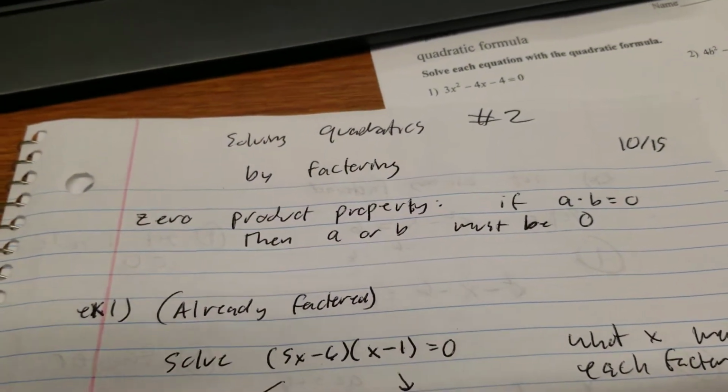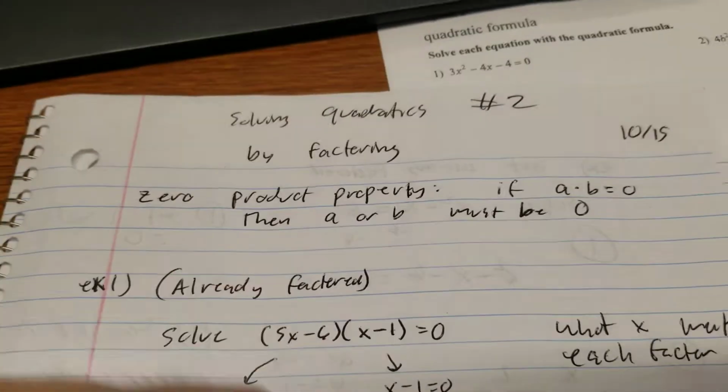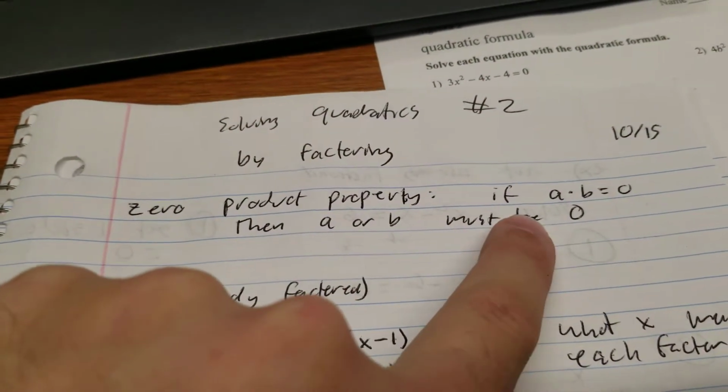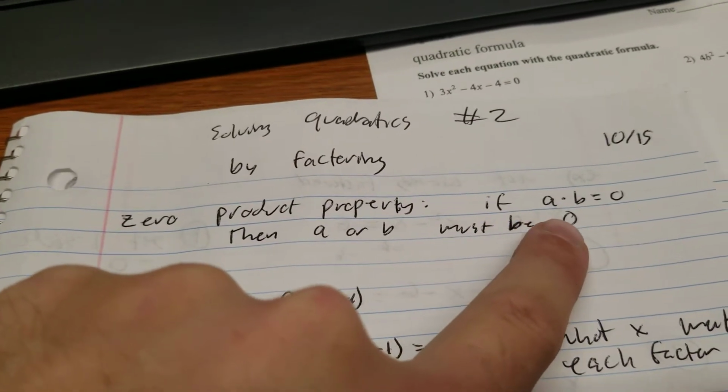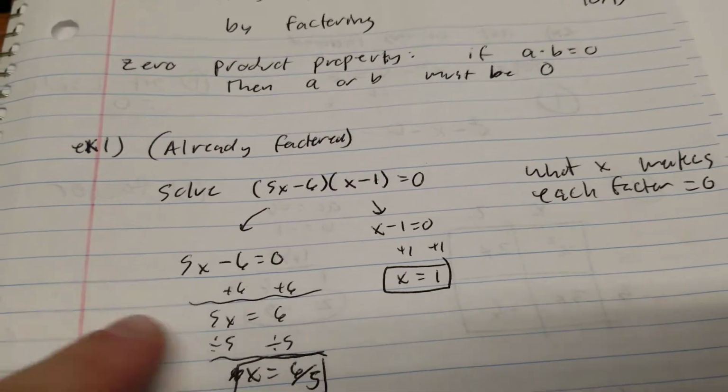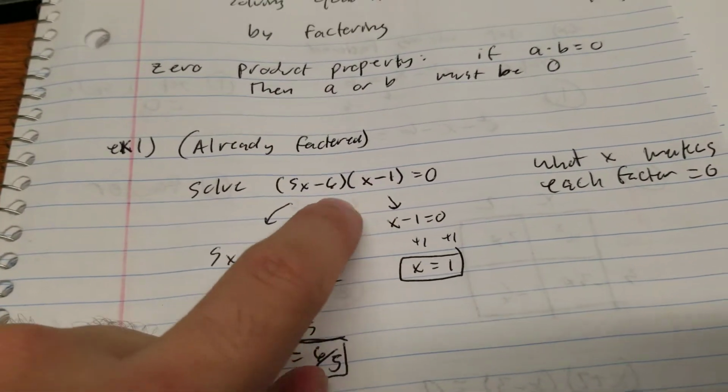To do this, the zero product property is required. That means if you have two things multiplying to equal 0, at least one of them has to be 0. There's no way I could multiply two numbers to get 0 without one of them being 0. So first I gave you one that's already factored. Notice the parentheses, it's in factored form.